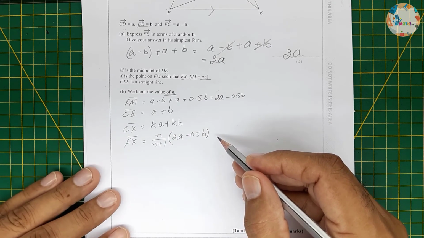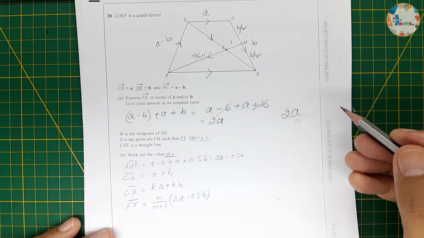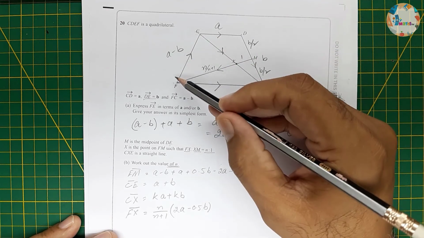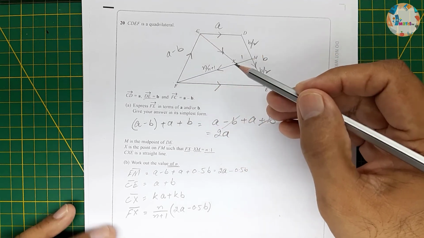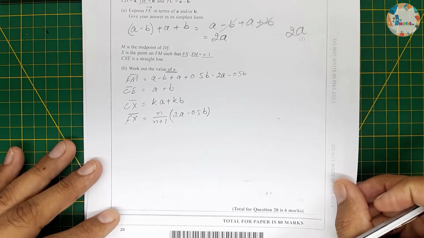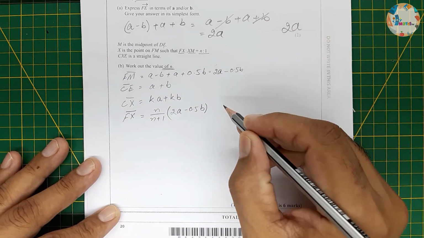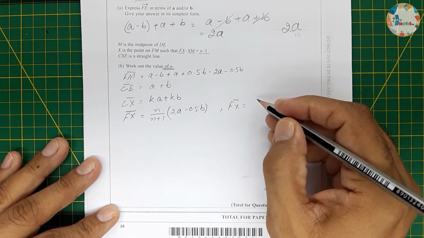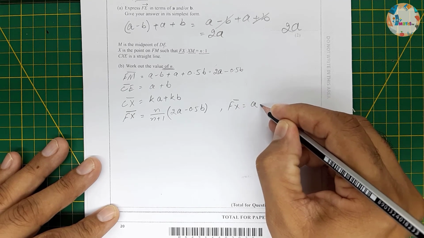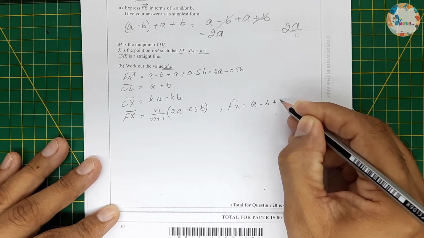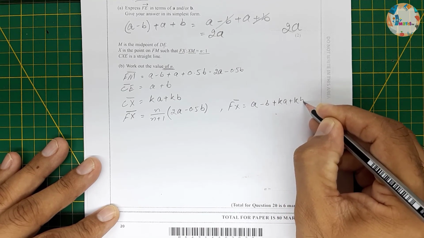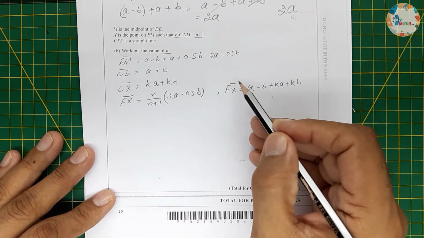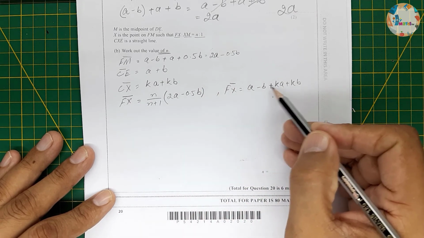There is another route for fx which we can take, which is fc plus cx. fc will be a minus b, and cx we have just written, ka plus kb. So fx we can write in another way, which is a minus b plus ka plus kb. So this can be another way of writing fx. Now these two sides are equal, so we can write this equal to this.